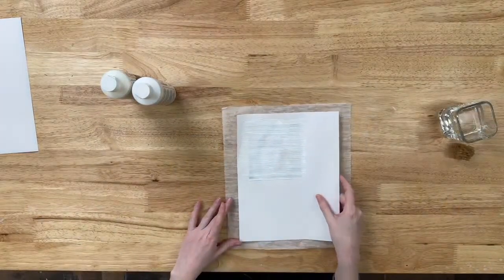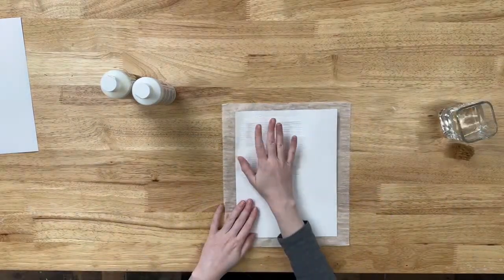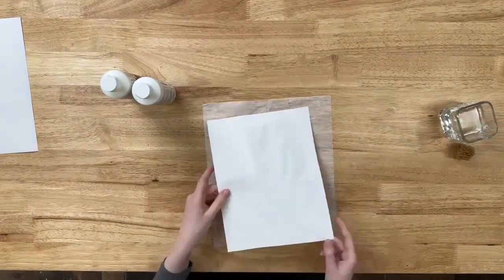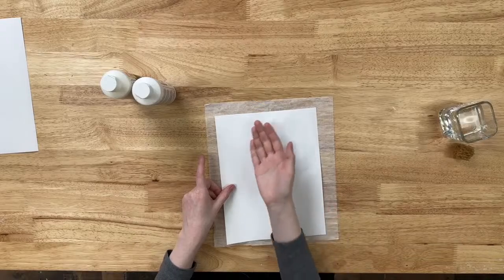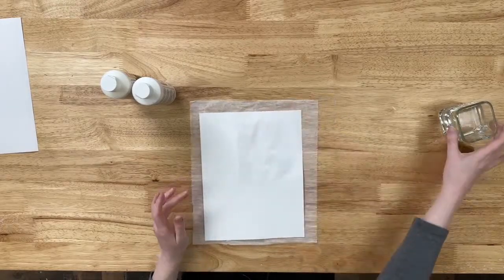So this is a sample that I let dry overnight. It's the exact same thing that we just did. This one is just dry. You can tell it's dry to the touch. So now what we're going to do is we're going to flip it over. Obviously we applied our Mod Podge to the photo side, so yours is going to look something like this.